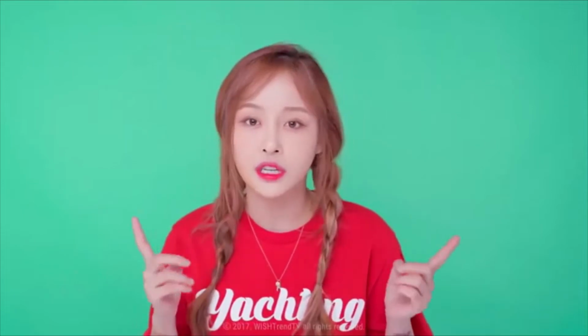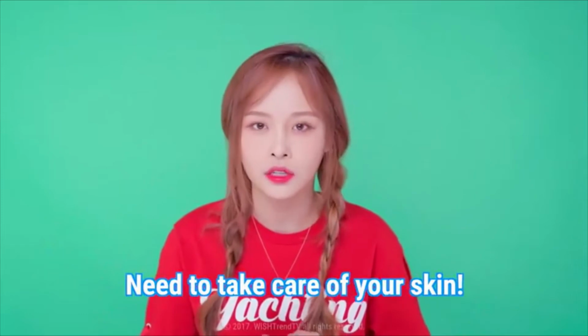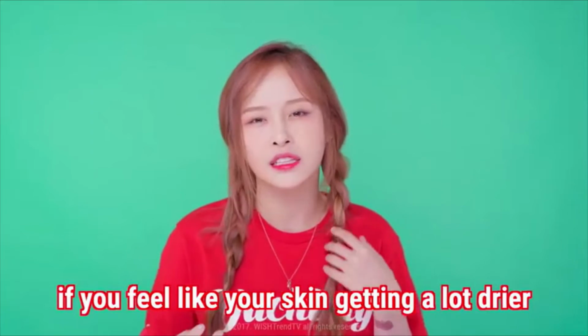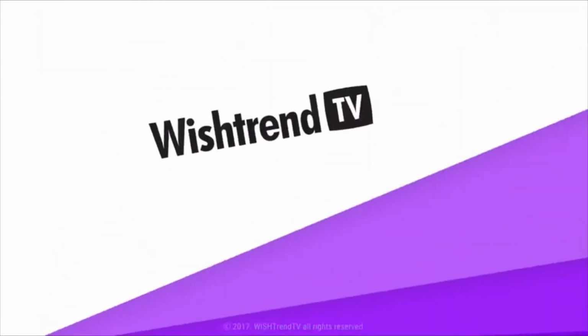So the weather here in Korea has been really chilly lately. It's starting to get a lot colder, and Korea has 4 seasons, and now we're in the stage of fall to winter. During this time, your skin's water-oil balance starts to mess up, and your skin gets really dry. It starts to feel like it's losing its elasticity, and you need to really take care of your skin. Not only does this occur due to the weather, but it could also occur because of your lifestyle and other external factors. So if you feel like your skin is getting a lot drier and it's starting to act out and get breakouts, then please keep watching.